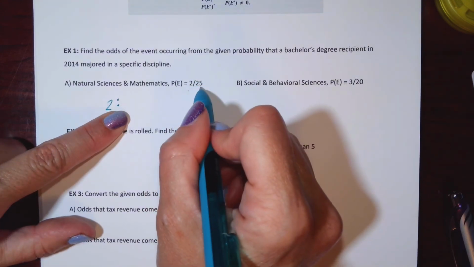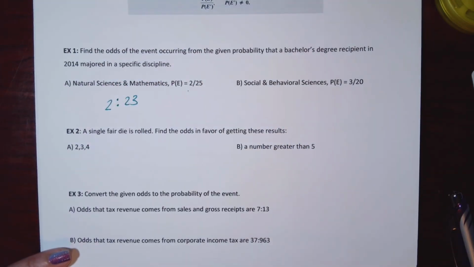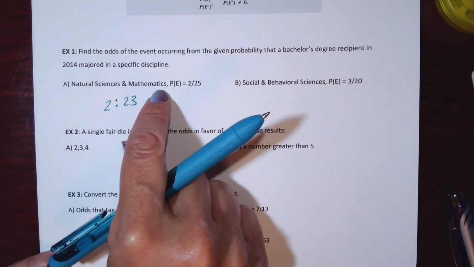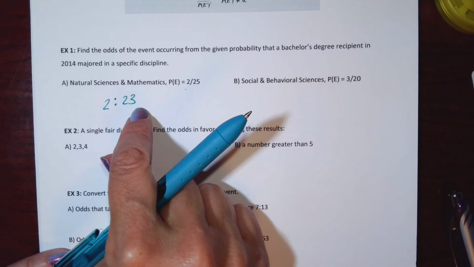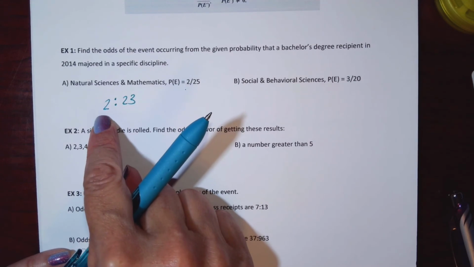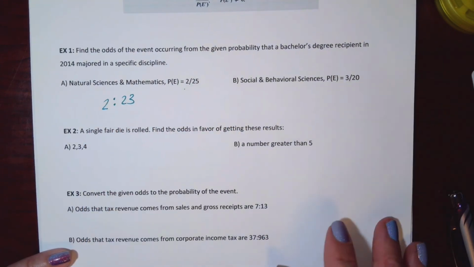Well, if there's a total of 25, the rest of them are 23 other students. So my odds in favor of having this degree, if I graduated with a bachelor's in 2014, are 2 to 23. Not out of, but compared to. This is the way they stack up. 2 students would have this type of degree compared to 23 students that had a different type of degree.